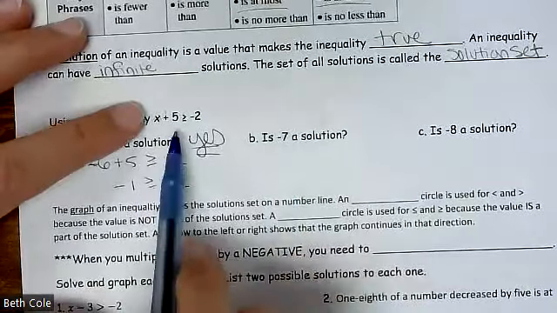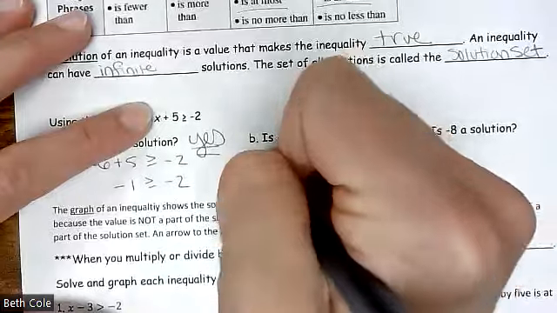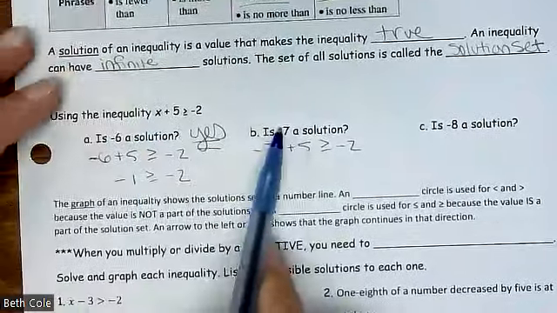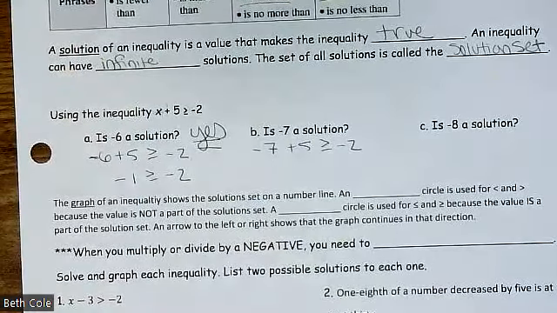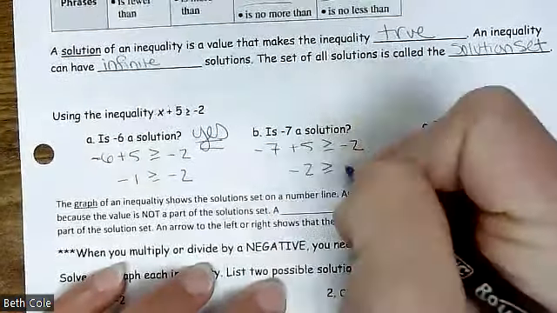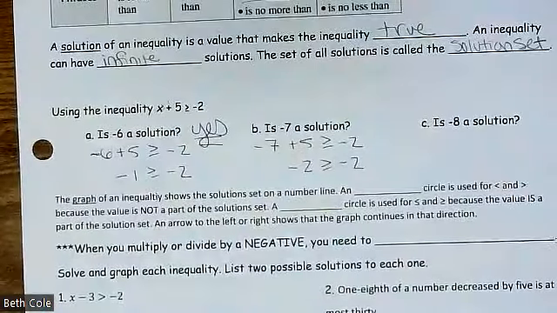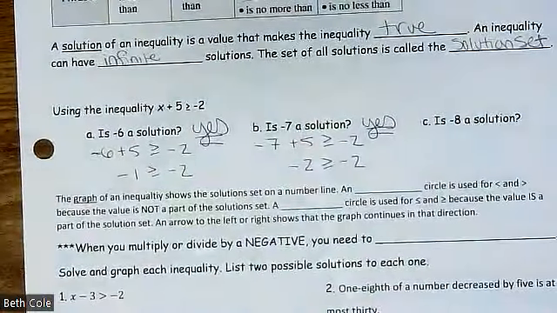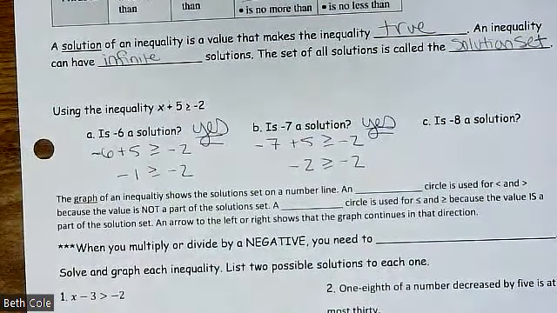Is -7 a solution? Well, let's plug in -7 for x. You would get -7 plus 5 greater than or equal to -2. We're using the same inequality. We're just plugging in -7 this time. So what is -7 plus 5? Yeah. -2 greater than or equal to -2. And all you're doing is asking, is that true or is that false? Why is it true? Because of the equal to. If the equal to wasn't there, it wouldn't be. You can't say, for example, 5 is bigger than 5. That's like saying you're taller than yourself. Do you know what I'm saying? Like the equal to has to be there.